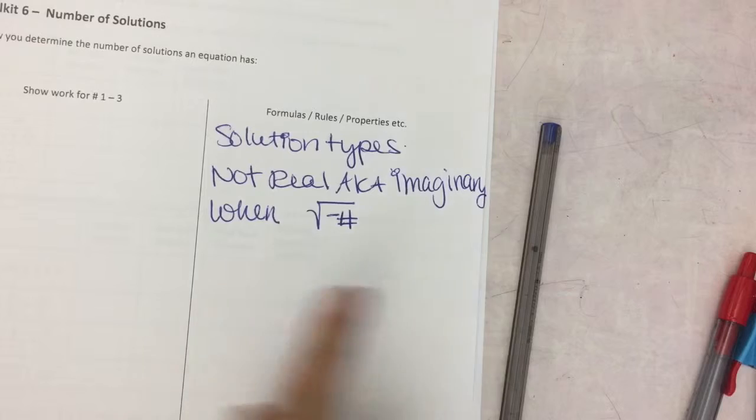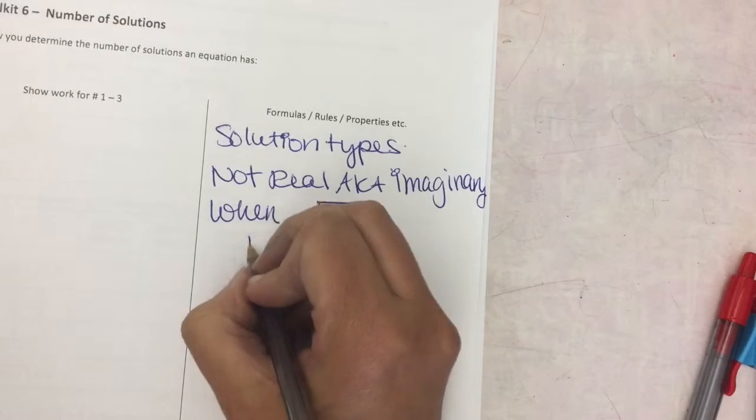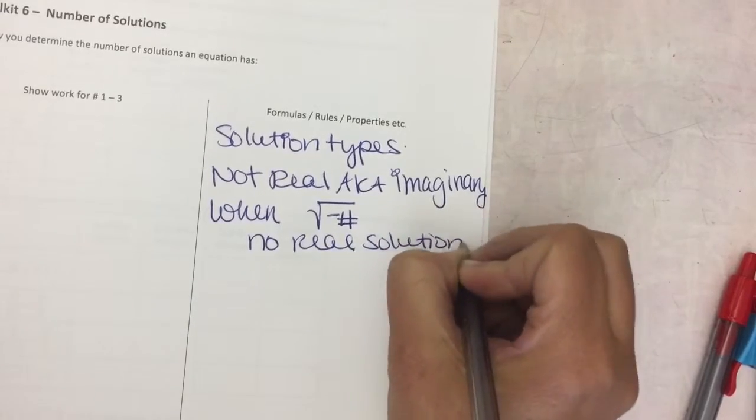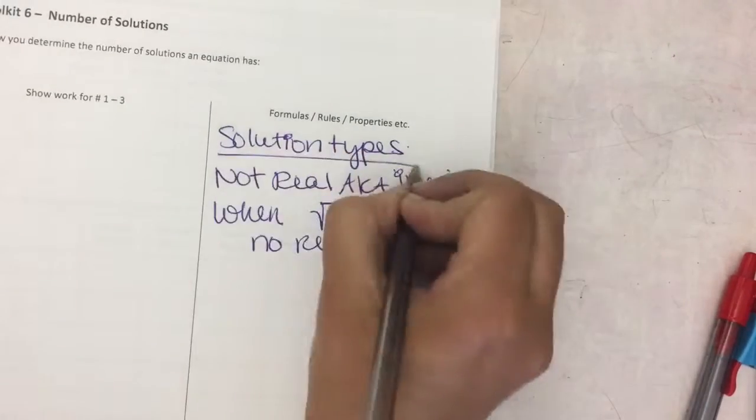So that would be no real solution. That's the first one.